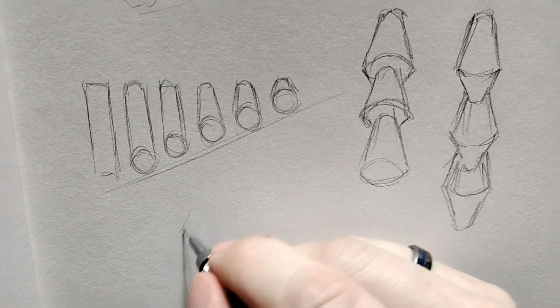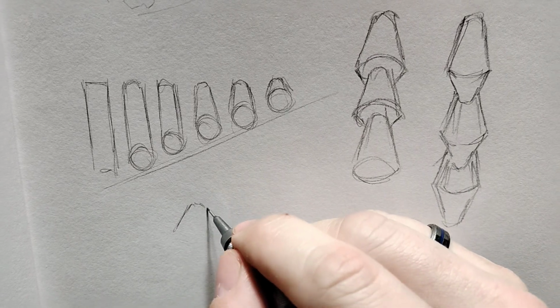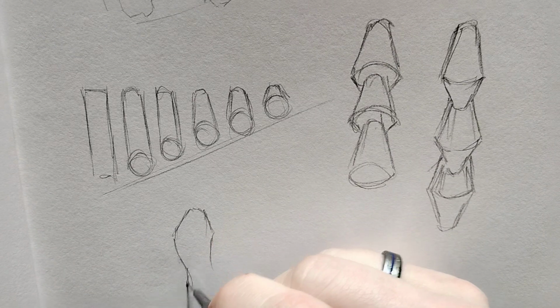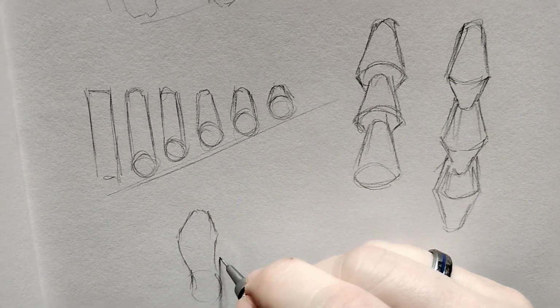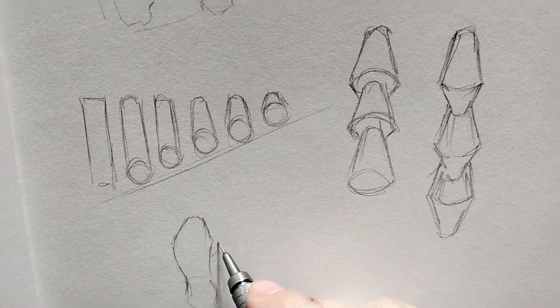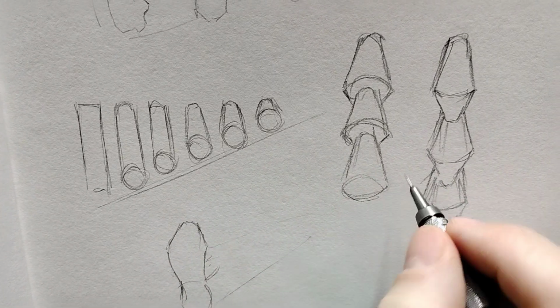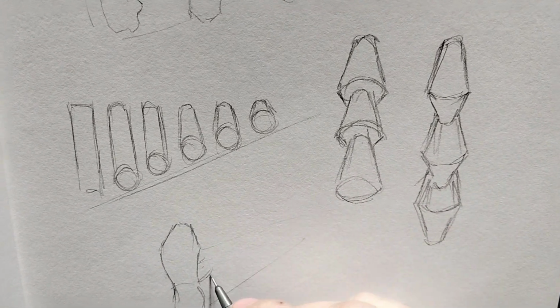So what we're going to do, we're going to remember the tube concept, right? So we're going to throw a foot right here and the leg. Now remember, everything's going to taper backwards, right? But we're also going to use this concept of overlap.